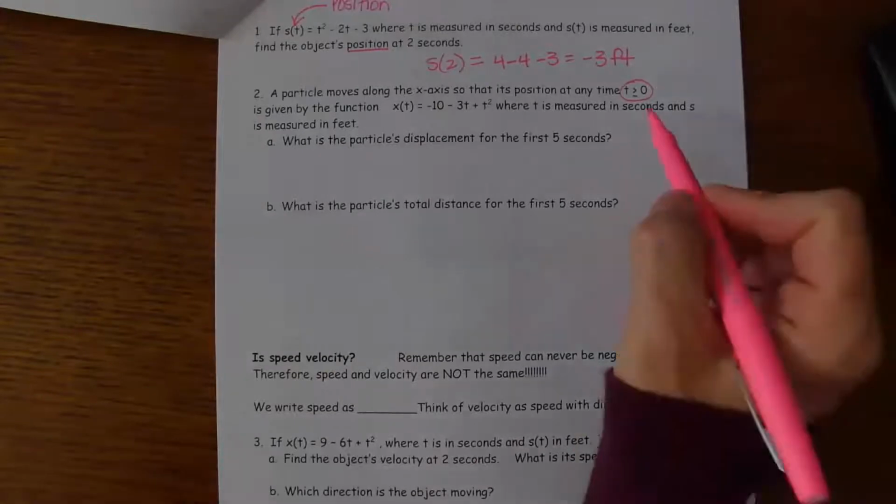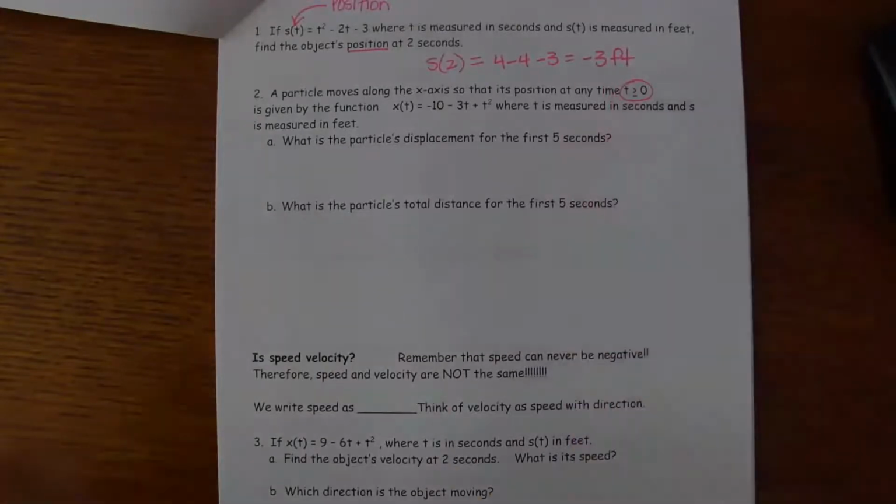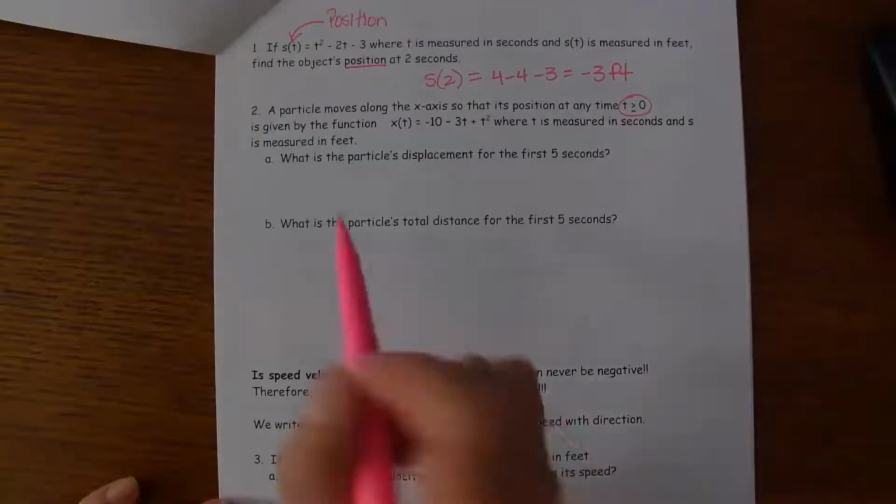Because we can't. So even if I don't state that, you need to know as a person alive on Earth that time always has to be greater than or equal to 0, right? Can't be negative. So watch that when you do problems. Don't say, you know, t is less than 5. You'd have to say between 0 and 5 because we can't go negative.